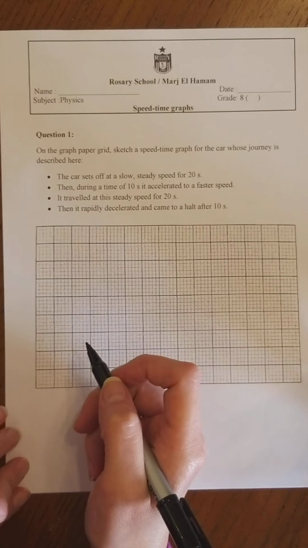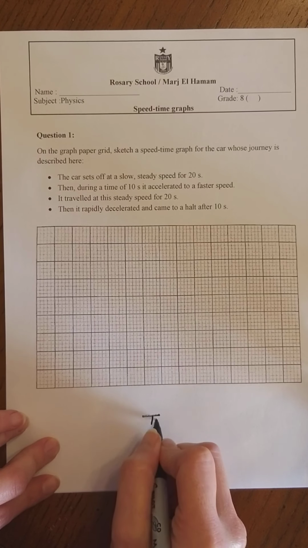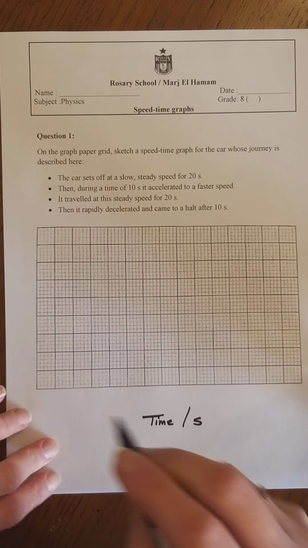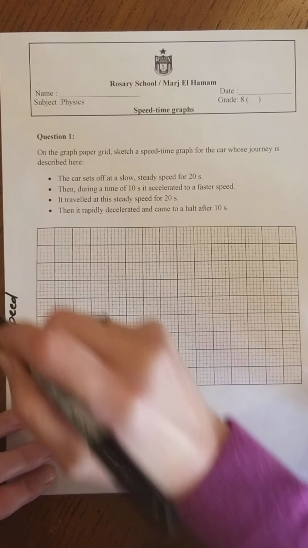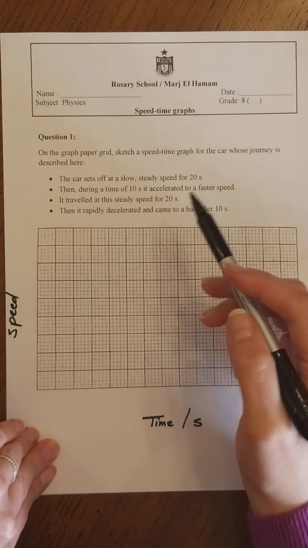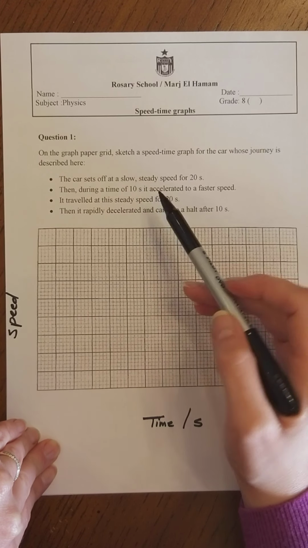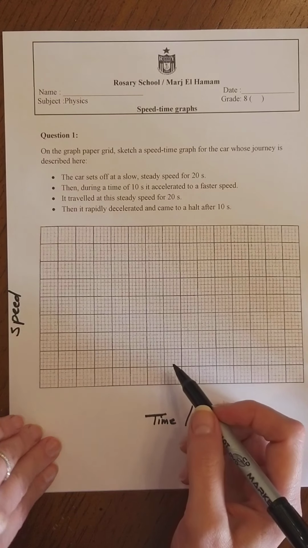So first we have to label our graph. Time in seconds. And this is our speed. They didn't give us values of speed, but they said that the first speed was slow, then it became fast. So you can choose whatever speed you want.